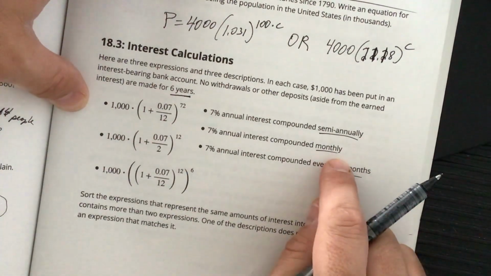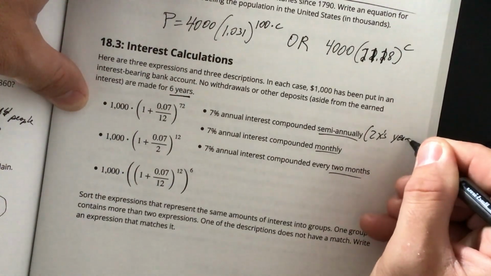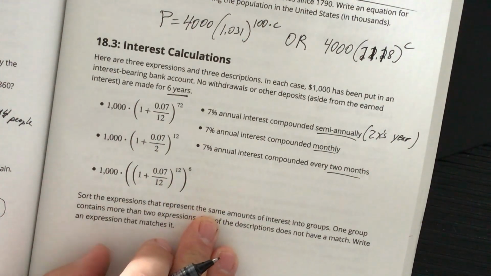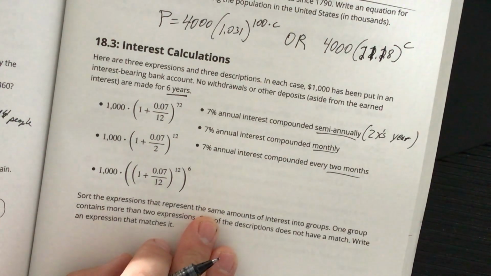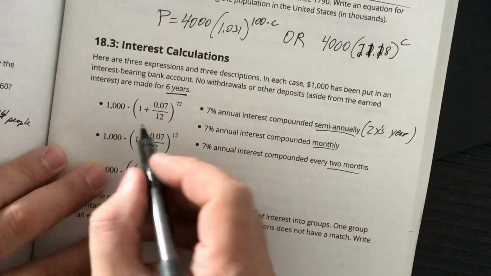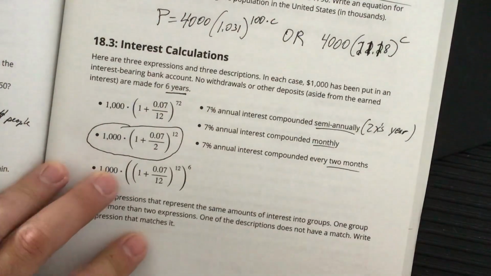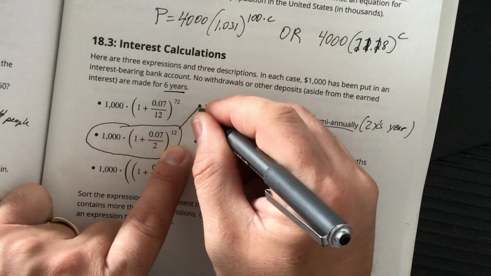So let's talk about semi-annually. Semi-annually, remember, is 2 times per year. So you'd have to take the interest rate divided by 2. That would be this guy right here. Why is there 12 there? Well, twice a year for 6 years is 2 times 6 is 12. So yes, that does match up with that guy right there.